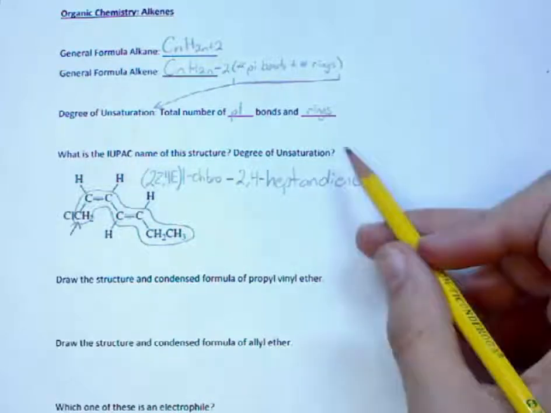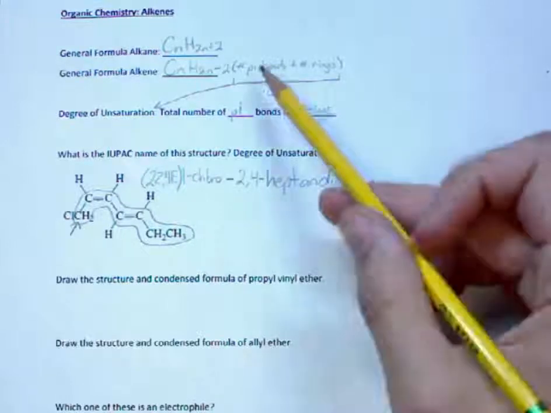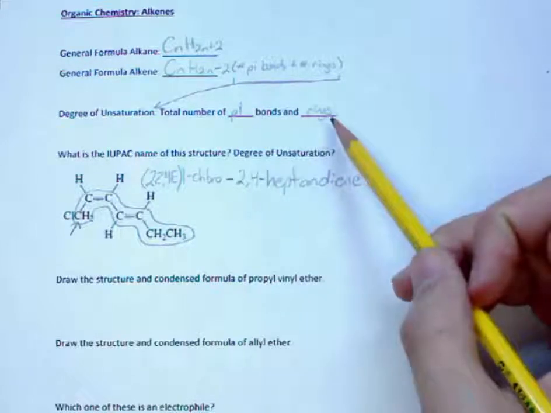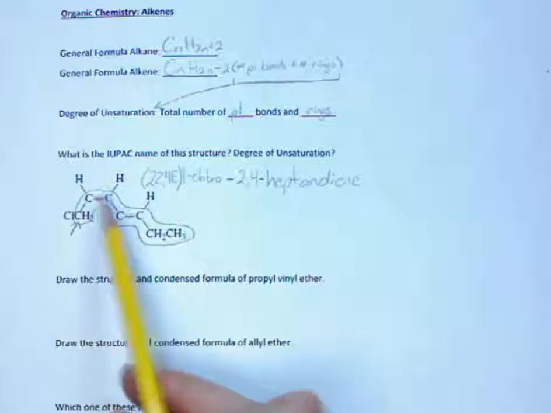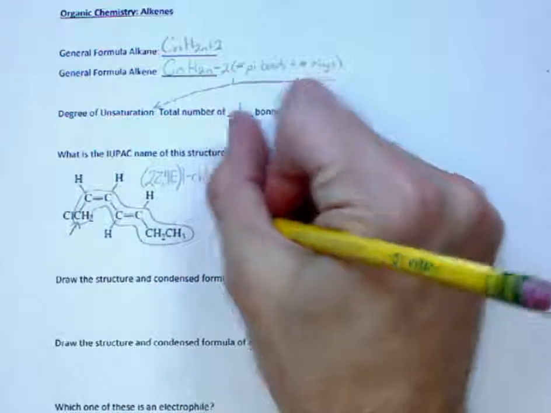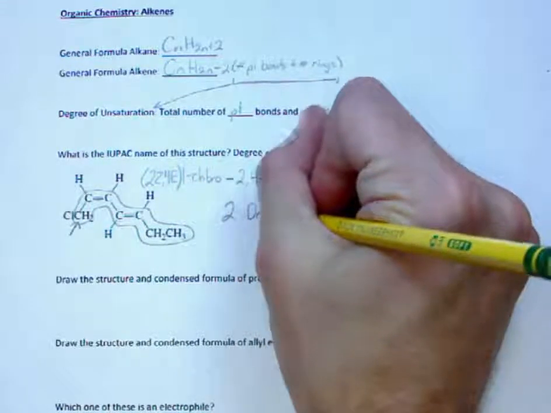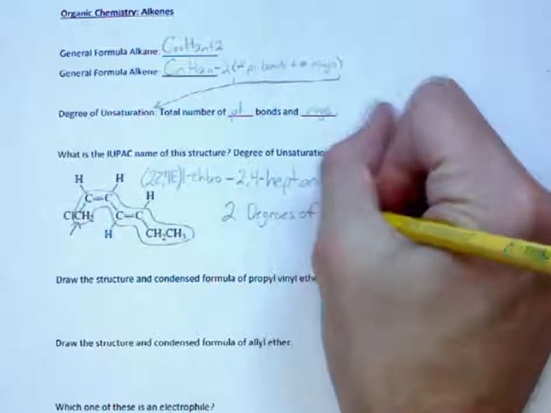And the degree of unsaturation is number of pi bonds and rings, and we have 2 pi bonds, so we get 2 degrees of unsaturation.